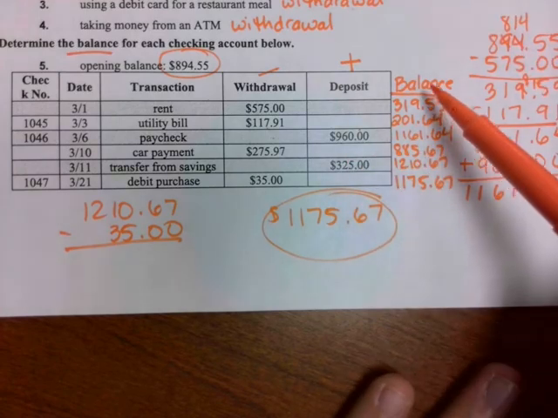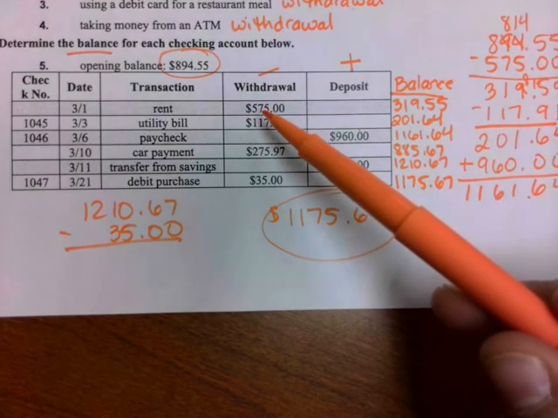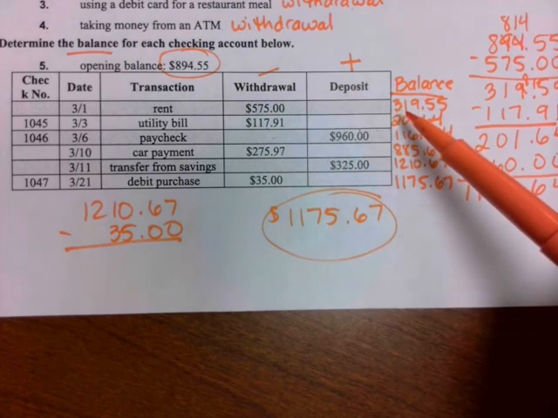All right, and then again, I said this balance was missing over here, so every time we make a transaction, either withdrawal or deposit, put your current balance over here to the side, so you always know how much money is in your checking account.